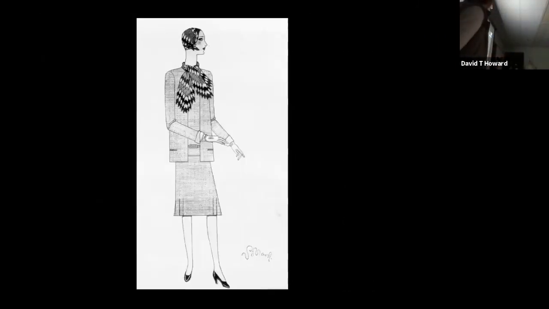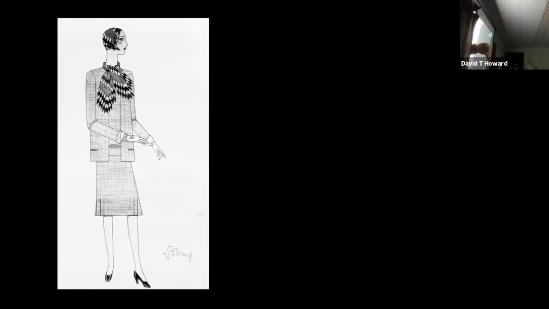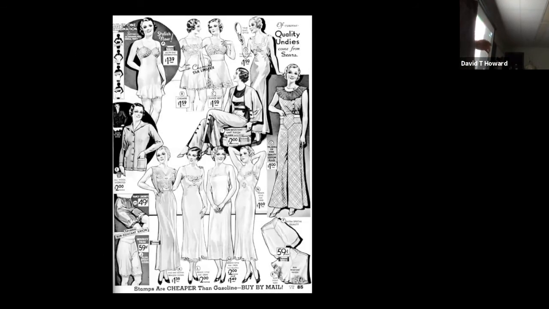As we move out of the 20s into the 30s, we're going to see that body conscious shaping starting to develop. And we're going to start to see these rectangles get into more lyrical shapes. So this is from like 1931. And by the time we're in the 30s, what we're looking at here is underwear. And you can see how lingerie is going to pick up because lingerie is going to be so important.